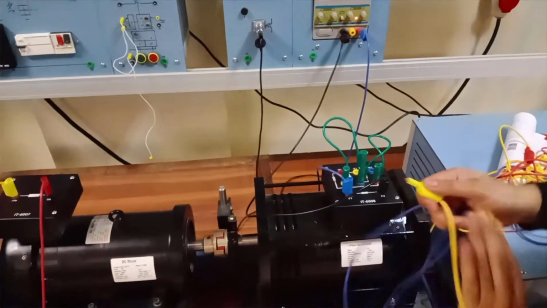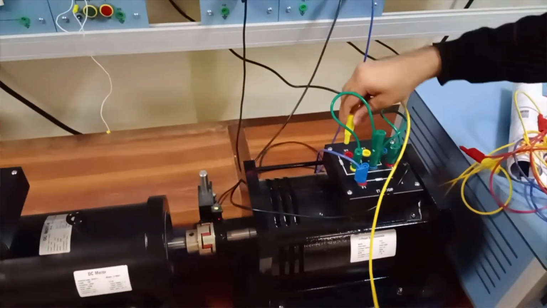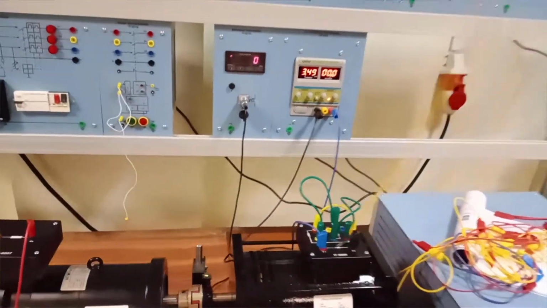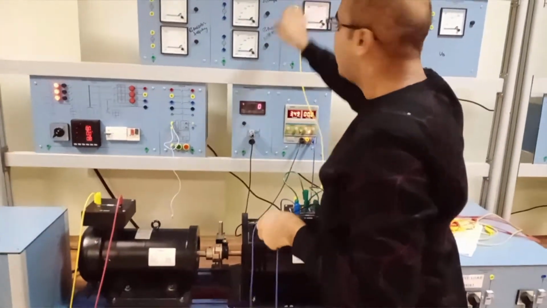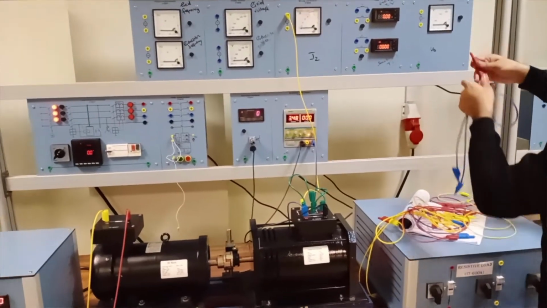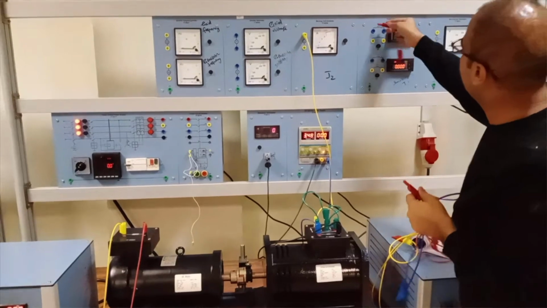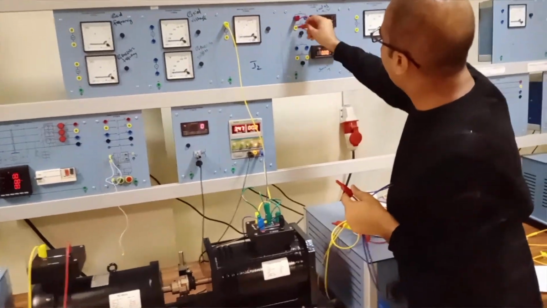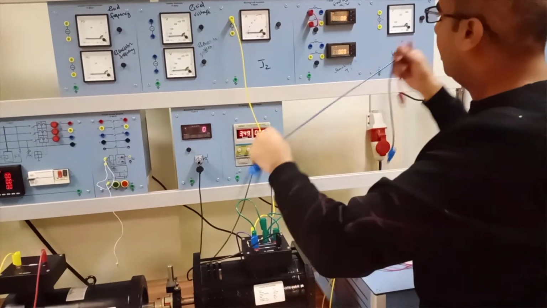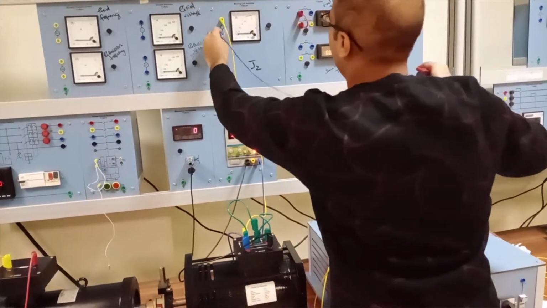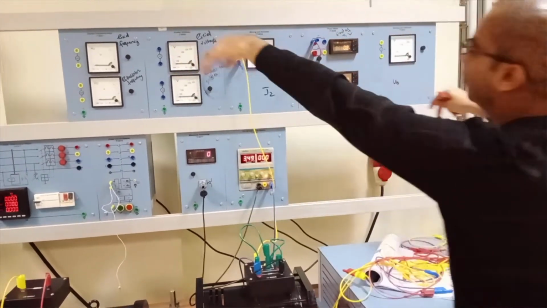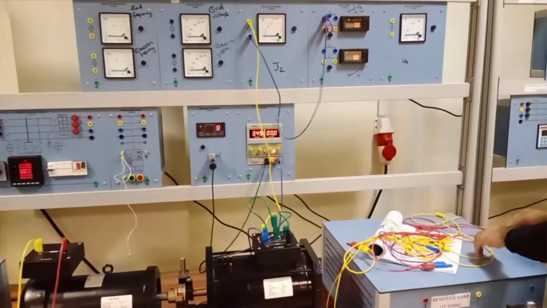Now we have to connect the first phase, any phase. For example, this phase goes with the ammeter to see the effect of the current, and here is the wattmeter, which will give us the reading of the power factor. Short these points of the PT and the CT, and take this wire from here. This ammeter is also connected with this wattmeter.